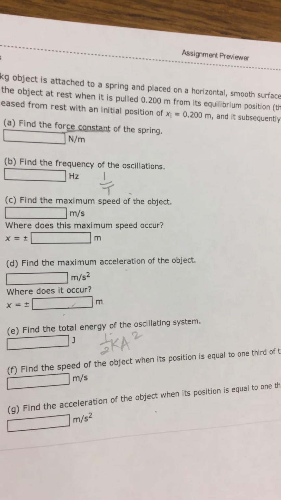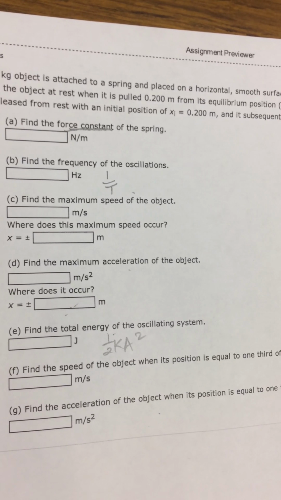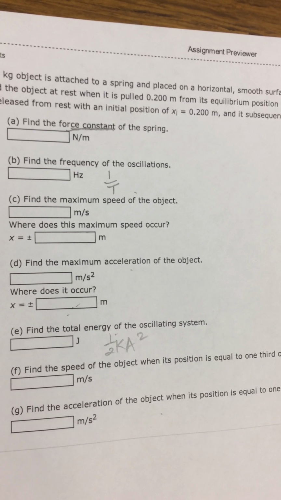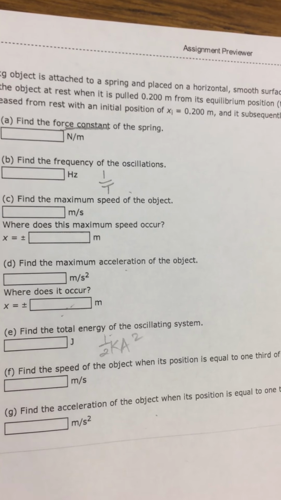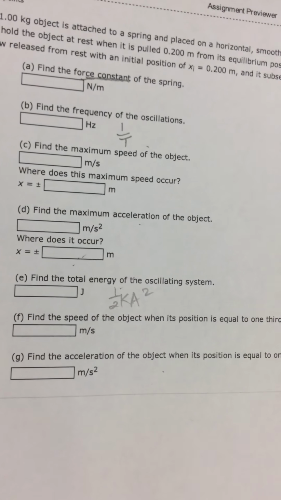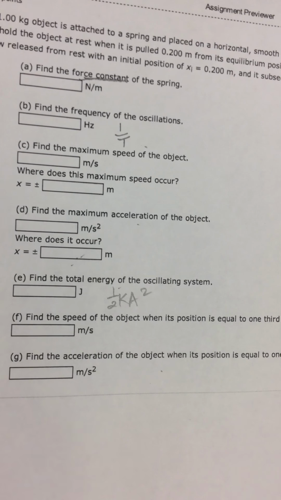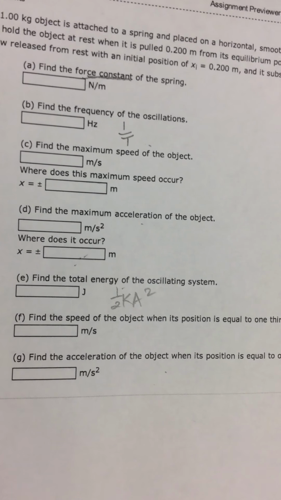All right, and the same thing goes for part G. Find the acceleration of the object when the position is equal to 1/3 of the maximum value. All right, so again, using Hooke's law equal to the net force should help with that.